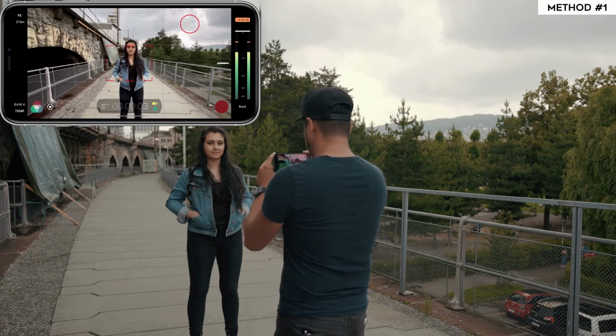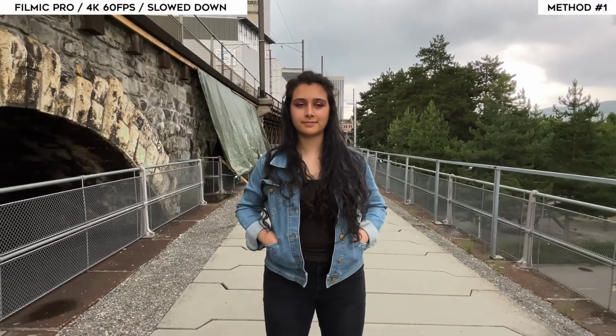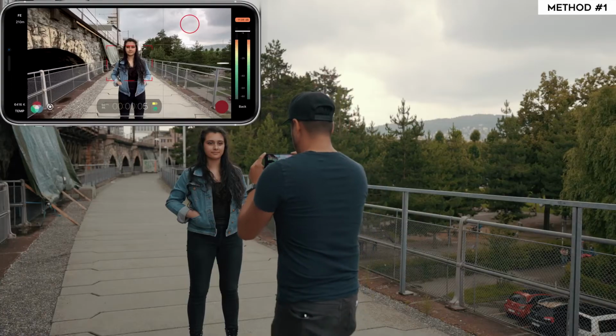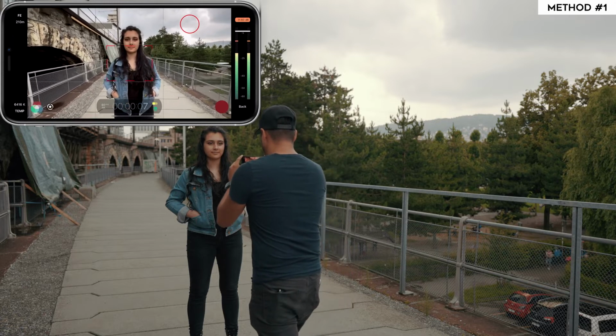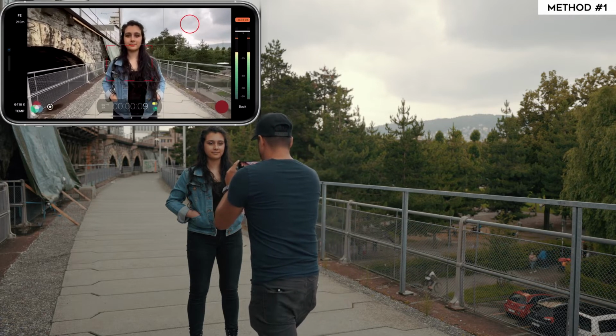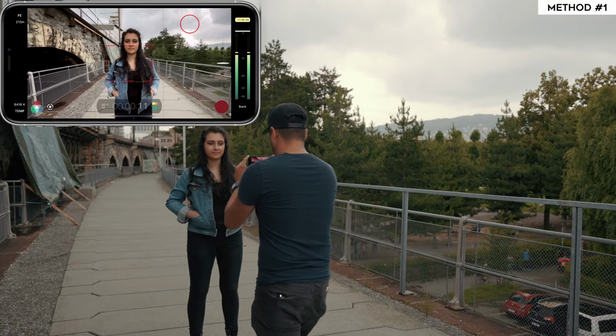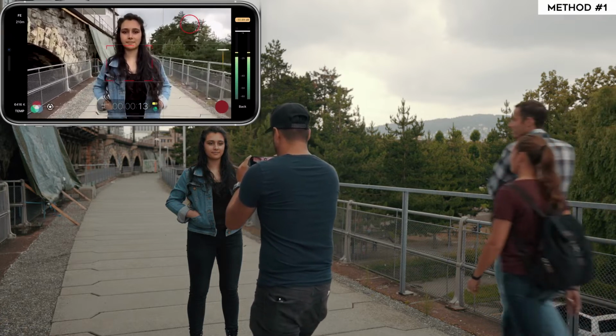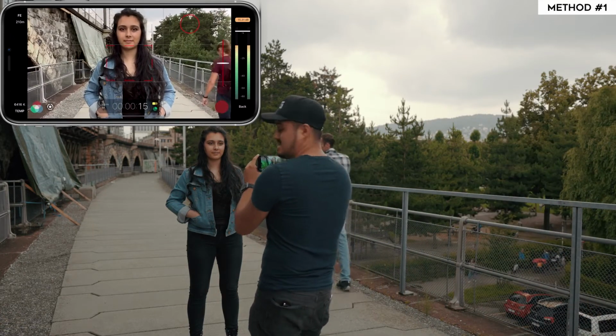See, it's that easy. I'm gonna do the same thing, but moving out and zooming in. That looked really great.